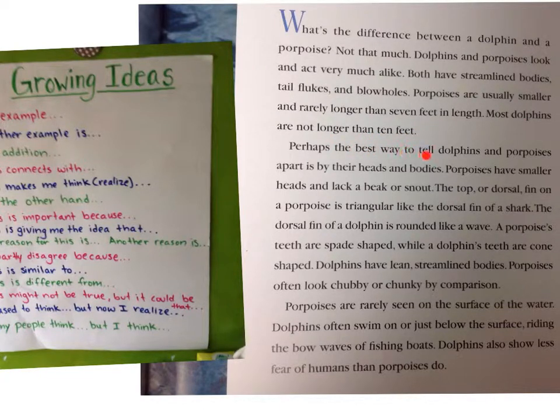Perhaps the best way to tell dolphins and porpoises apart is by their heads and bodies. Porpoises have smaller heads and lack a beak or snout. The top or dorsal fin on a porpoise is triangular, like the dorsal fin of a shark. The dorsal fin of a dolphin is rounded like a wave. A porpoise's teeth are spade-shaped, while a dolphin's teeth are cone-shaped.